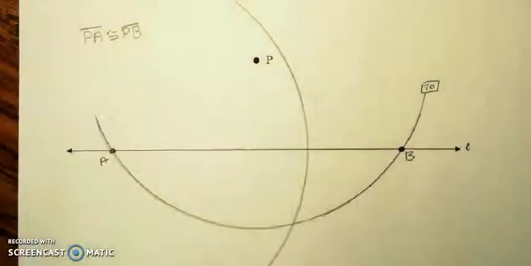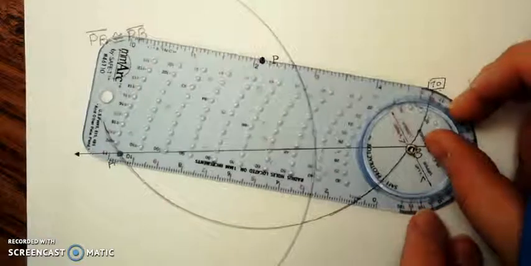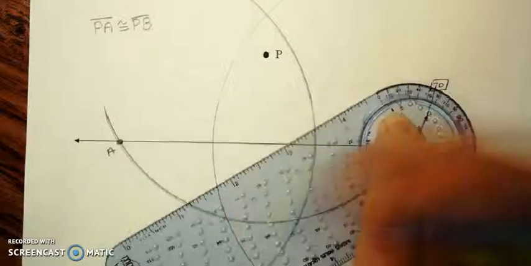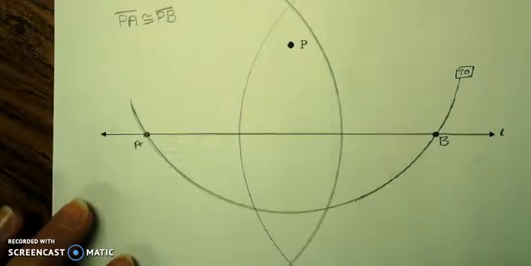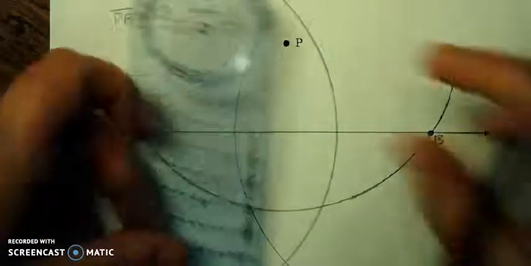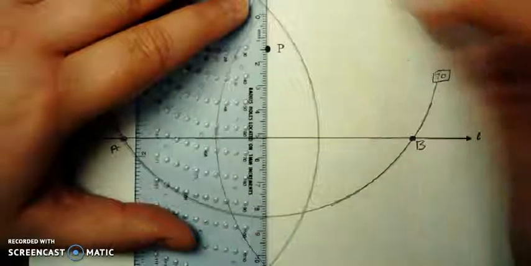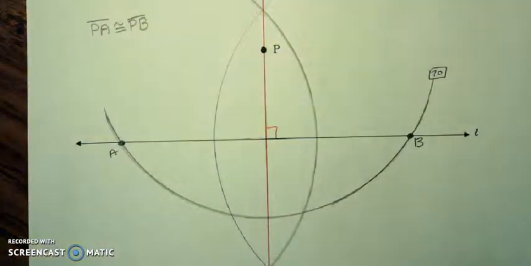Alright, now I'm going to use that same number, but I'm going to come over to point B here. Now, if you used a little bit smaller number, your arc might not be as big as mine, but that's totally fine. And I'm trying to get it onto the page here. But what I'm going to do is connect the intersections of those two arcs. And it should go through point P. That's my perpendicular line through that point P to the given line. In this case, this was L.